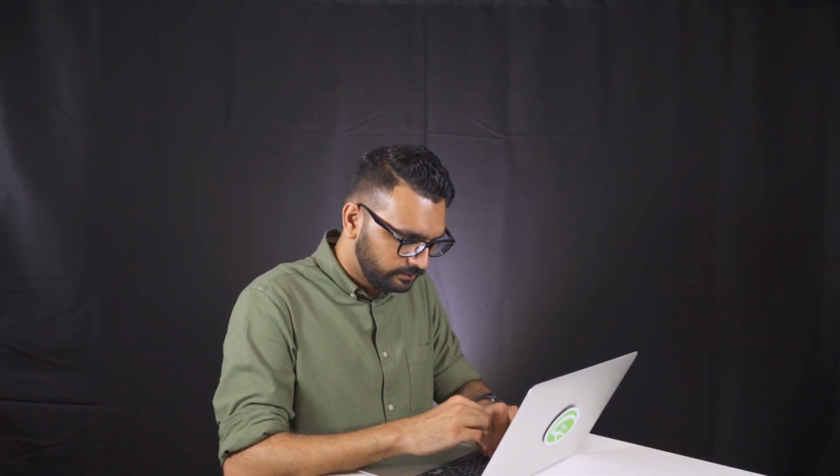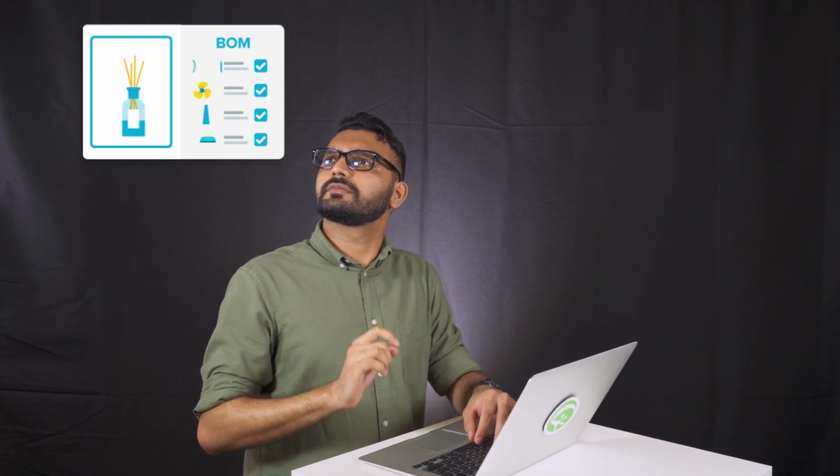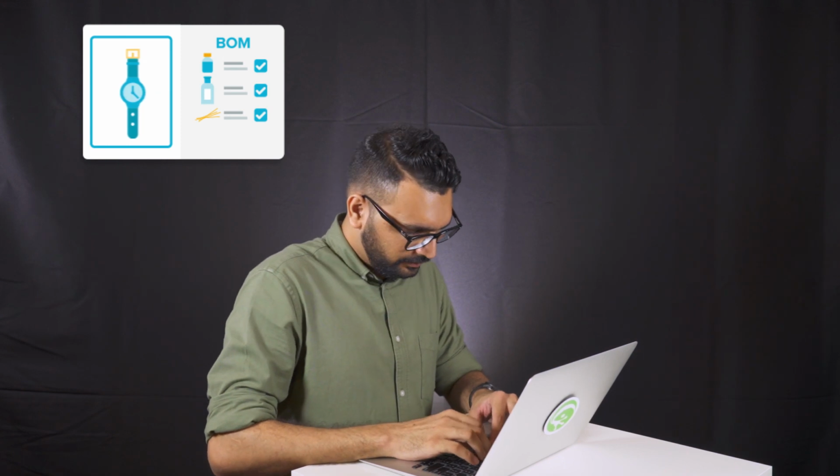With TradeGecko for Manufacturing, you can create and manage your bills of materials and account for finished goods' complete list of component parts. We've also added the option to include notes, instructions, and free-form fields to manage labor costs and more.